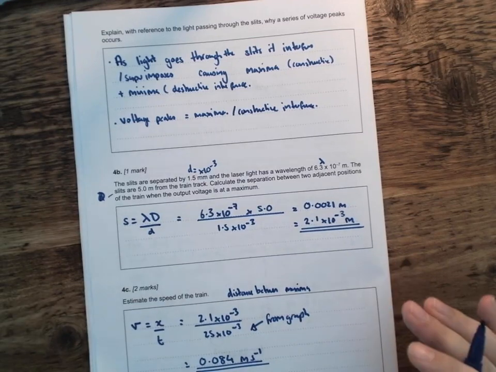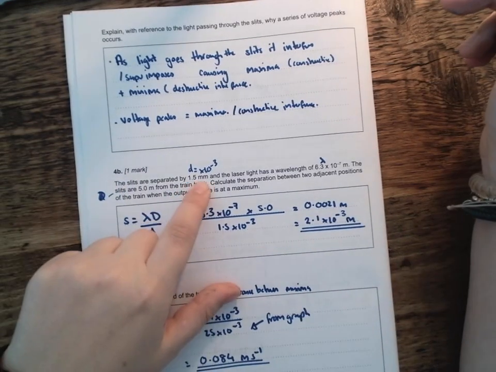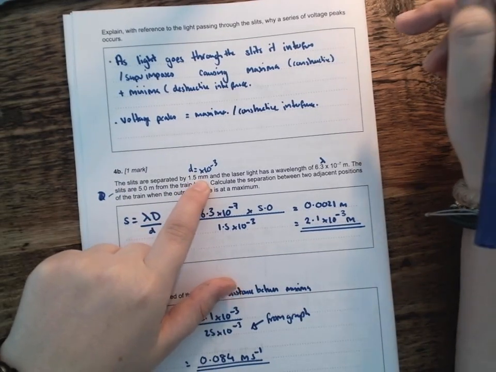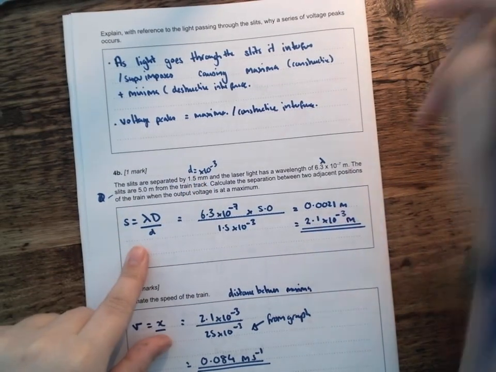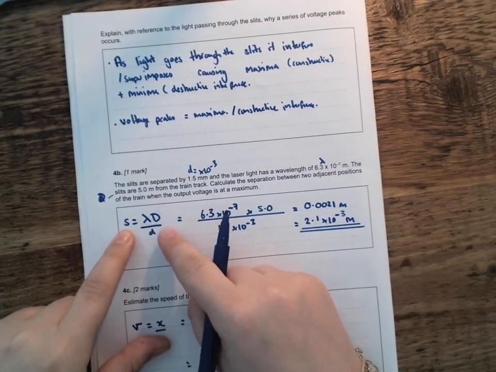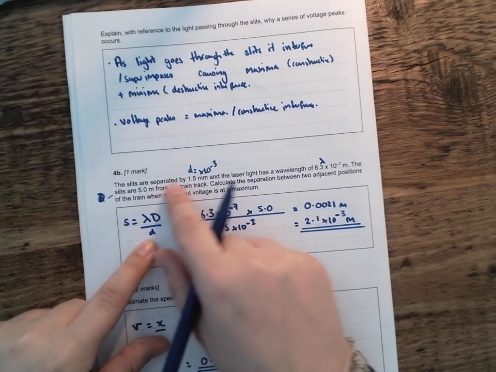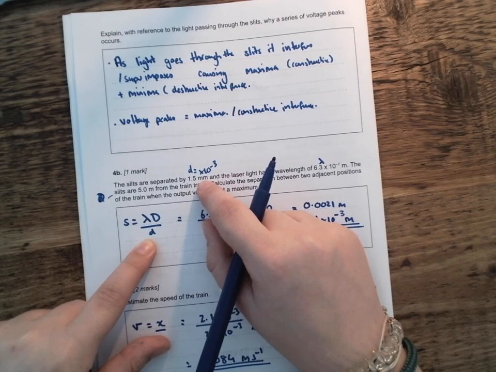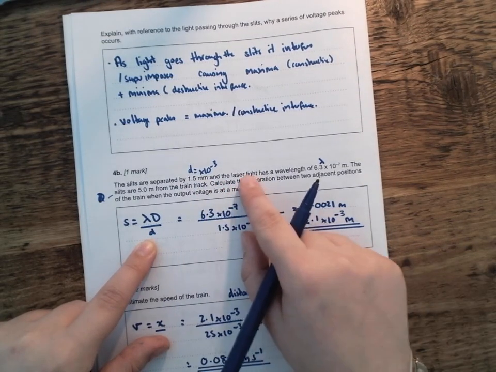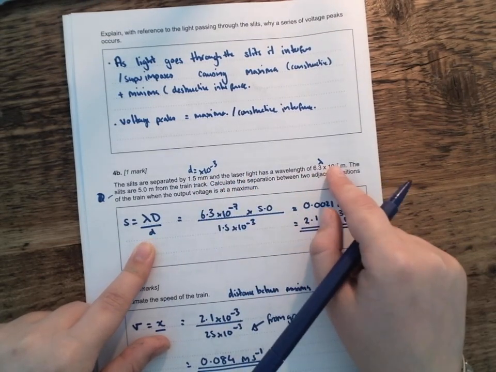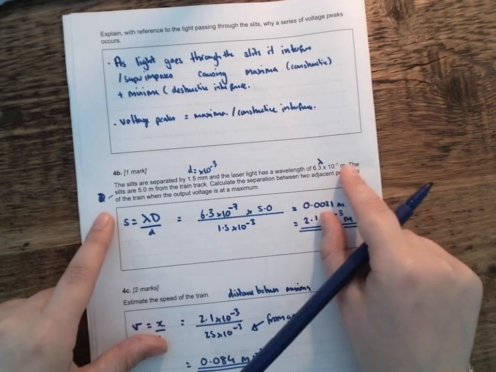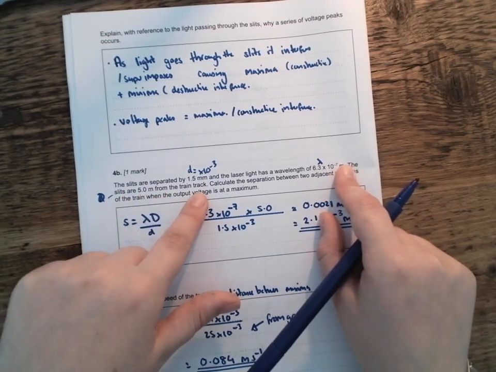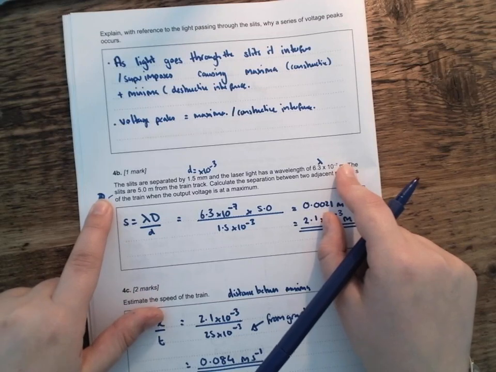Section 2, part B: the slits are separated by 1.5 millimeters. This equation is Young's double slit equation, so I'm going to use s equals lambda D divided by d. Remember, slit separation is our little d, and I've put it there times 10 to the minus 3, so don't forget that's in millimeters. The laser light has a wavelength of 6.3 times 10 to the minus 7 meters, and the slits are 5 meters from the train track, so that's our large D.